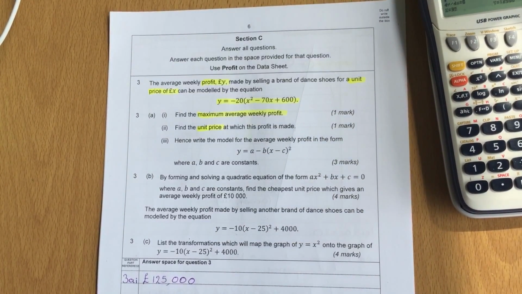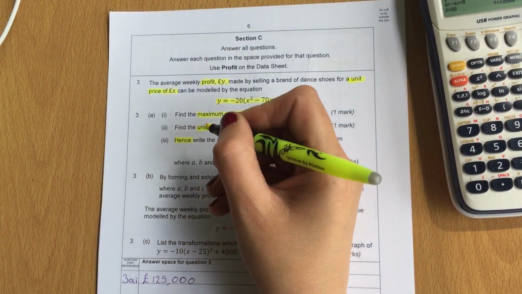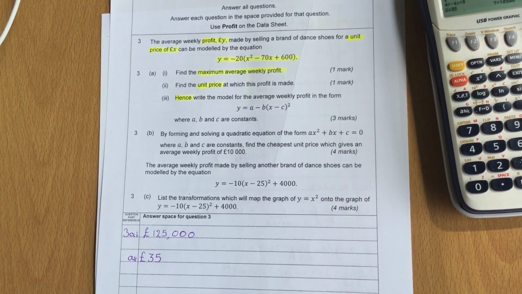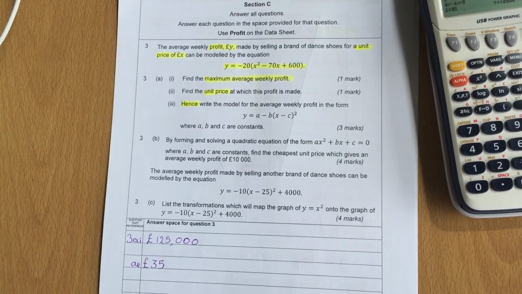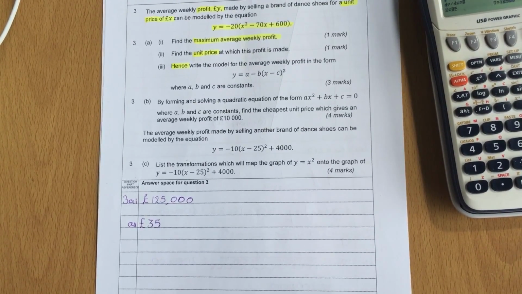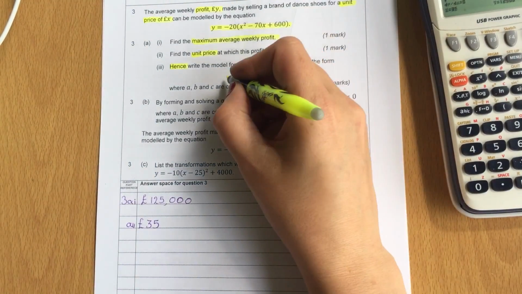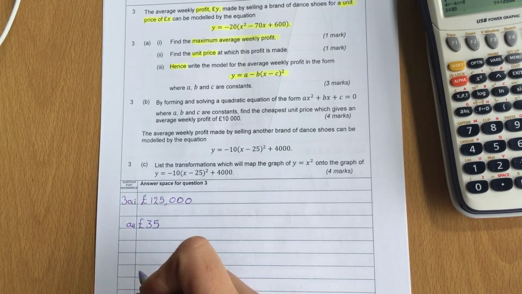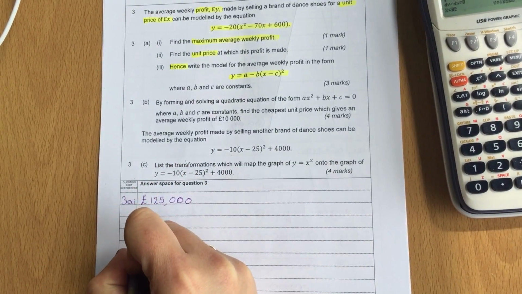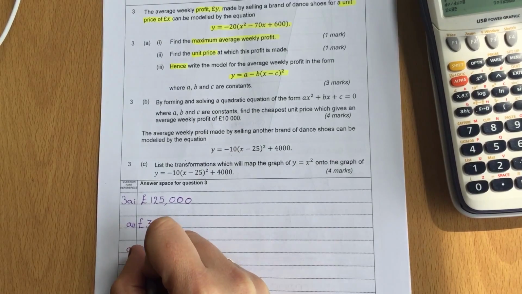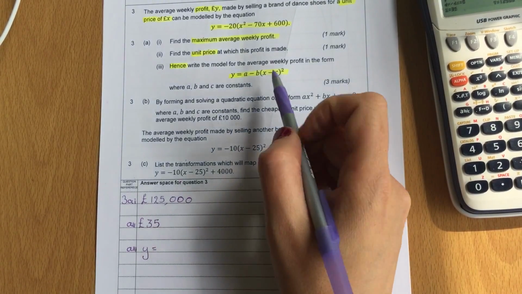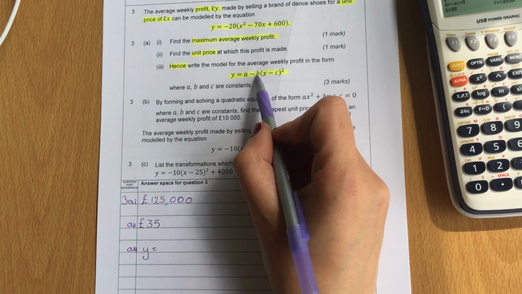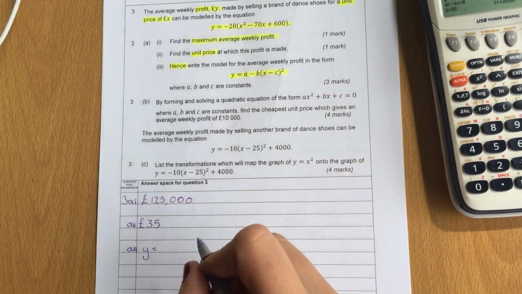We've then got this. Now, hence basically just means use what you just did. So we've got to write the model in this form. So we've got y equals, and here we've got this value, which if you expanded it would be in front of the x squared.